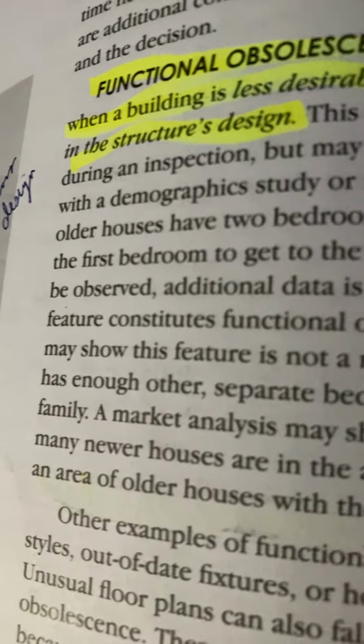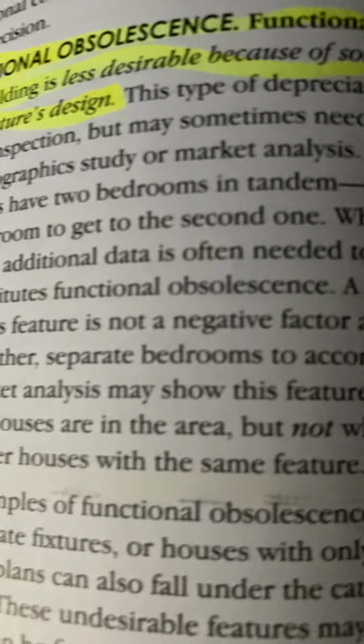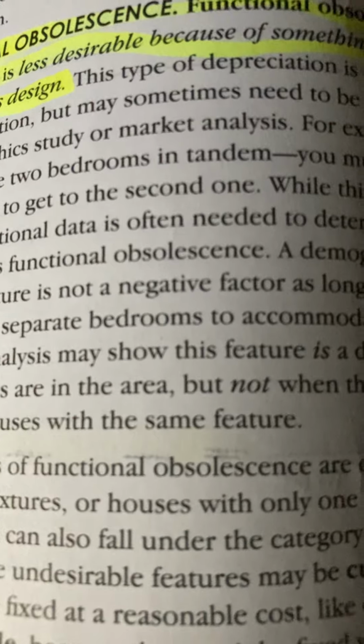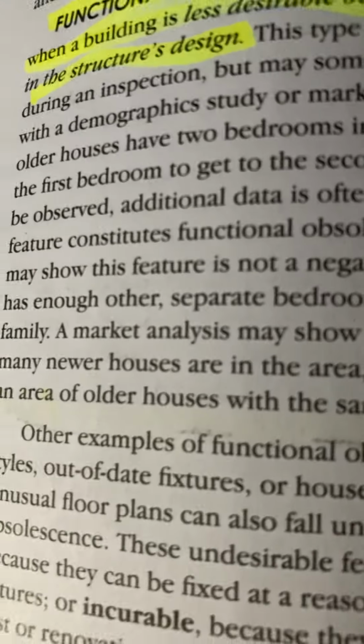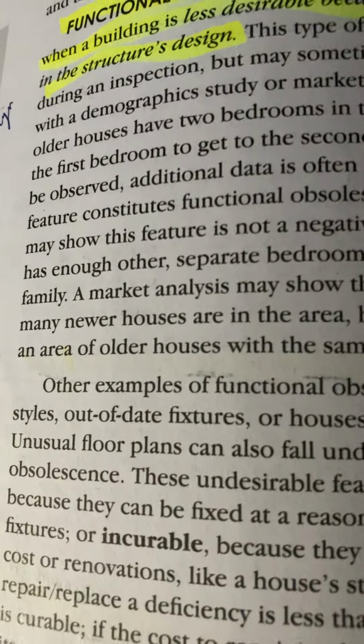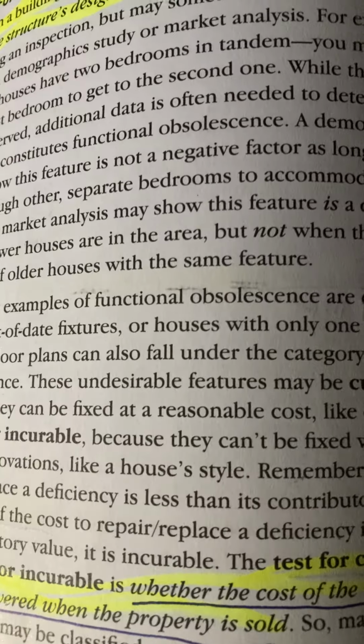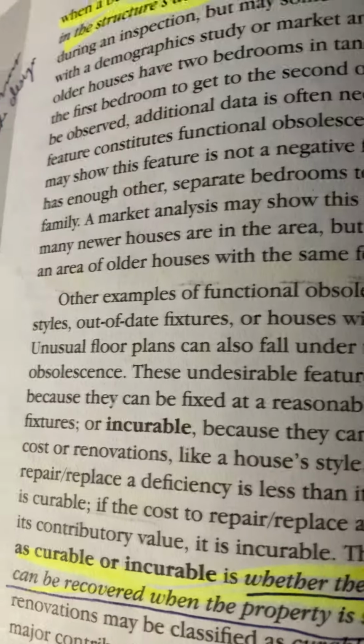Functional obsolescence. Functional obsolescence is when a building is less desirable because of something inherent in the structure's design. This type of depreciation is observable during an inspection, but may sometimes need to be confirmed with a demographic study or market analysis. For example, some older houses have 2 bedrooms in tandem. You must go through the first bedroom to get to the second one. While this feature can be observed, additional data is often needed to determine if this feature constitutes functional obsolescence.